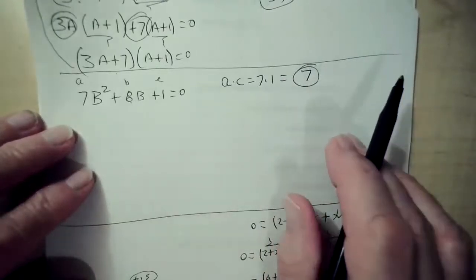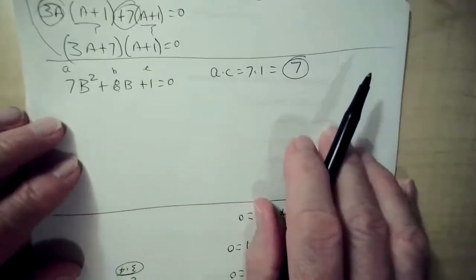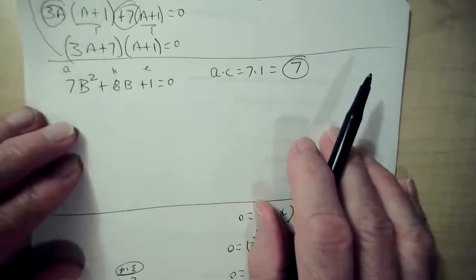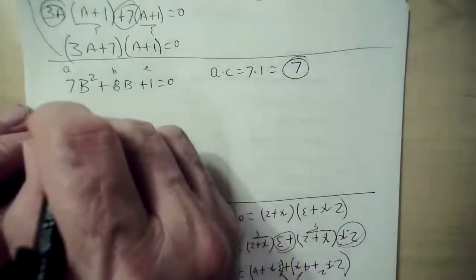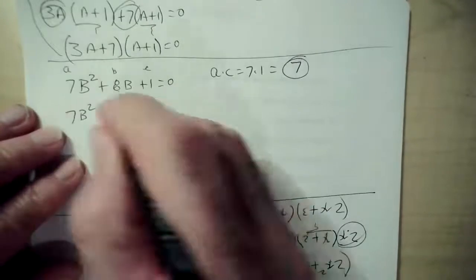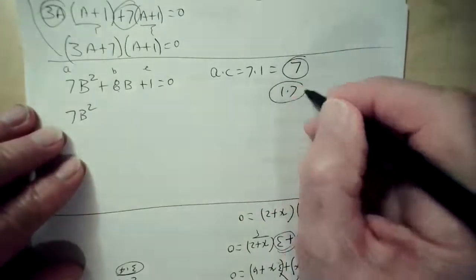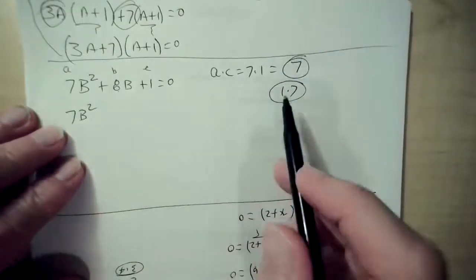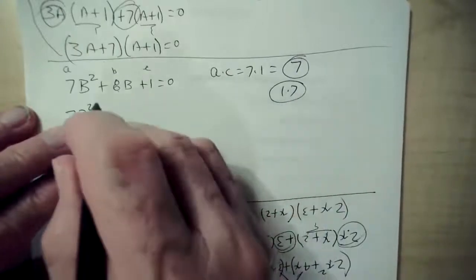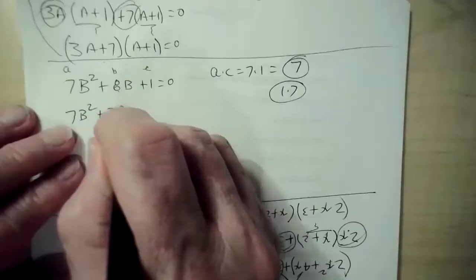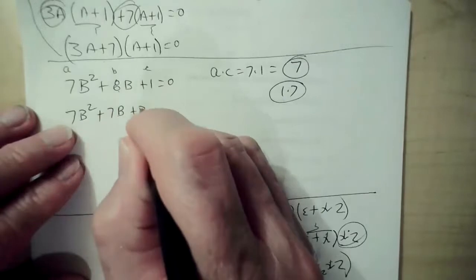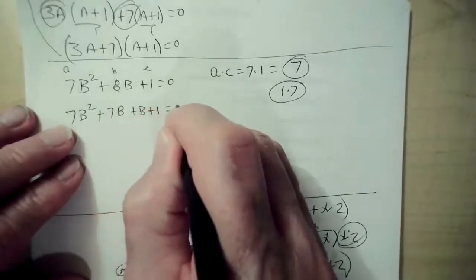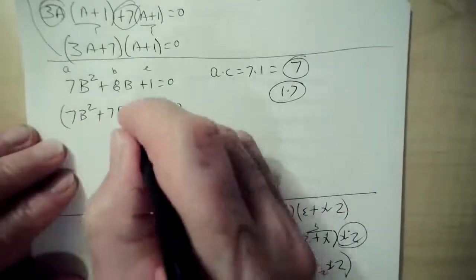Well, 7's a prime number. There's only two things that go into 7 evenly, and that's 1 and 7. So we have 7b squared, 1 times 7. Those are our factors. Now what are we going to put next to this? The 7. 7b plus b plus 1 equals 0.